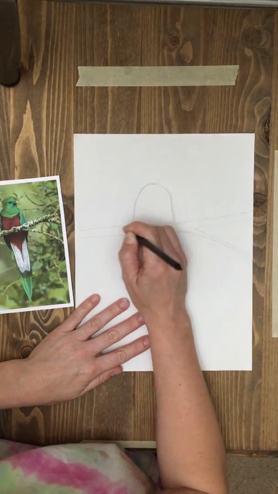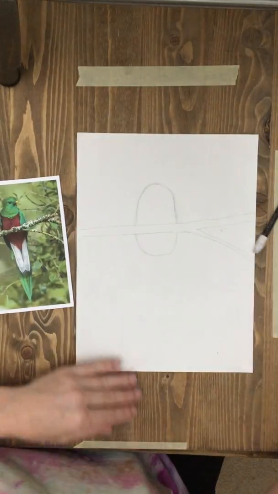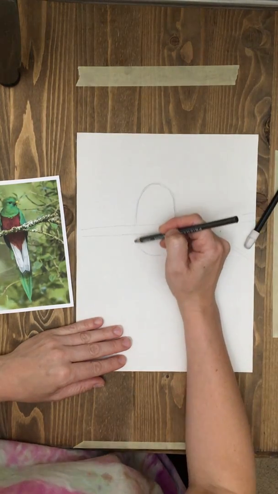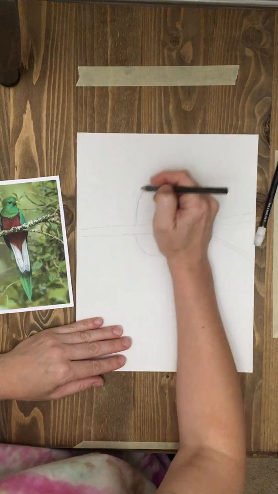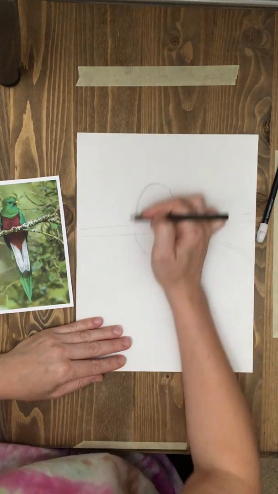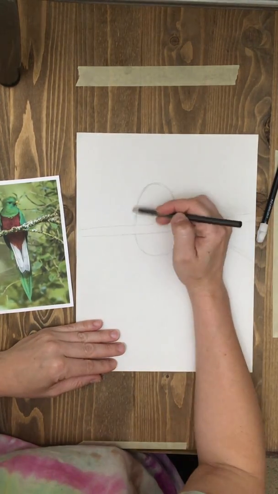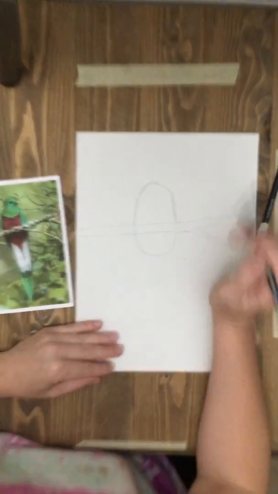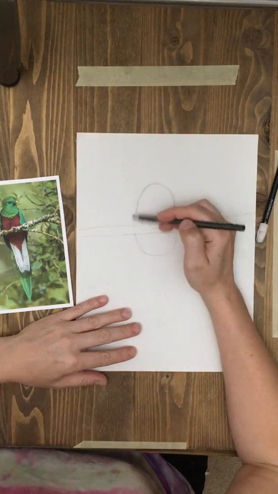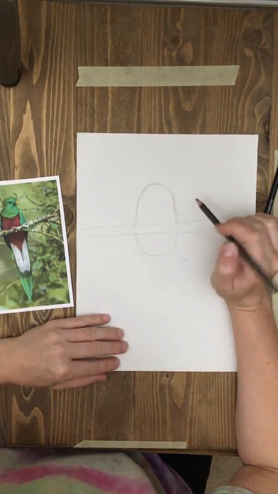And the reason I do that is because it's a lot easier just to continue your oval, because you get a flow going in your wrist or your pencil, and you don't want to stop and then start back. It just looks better this way.